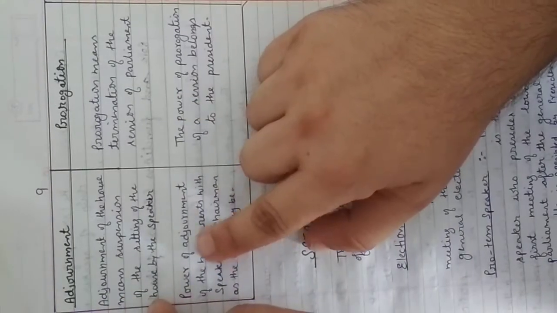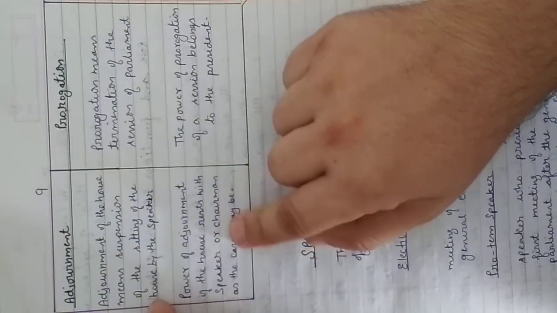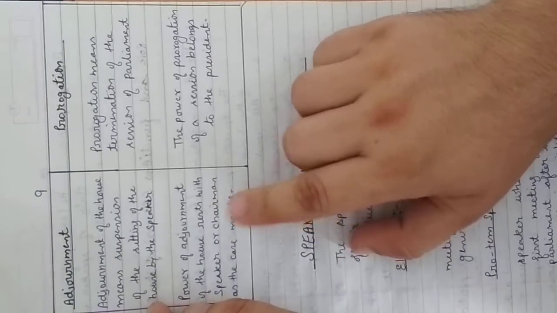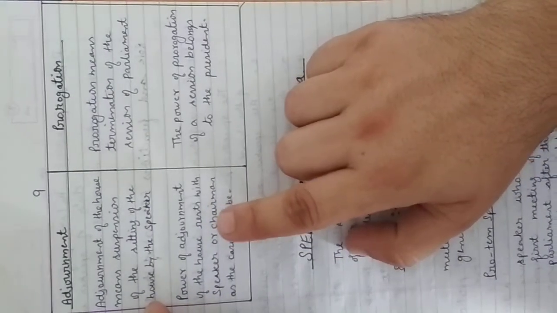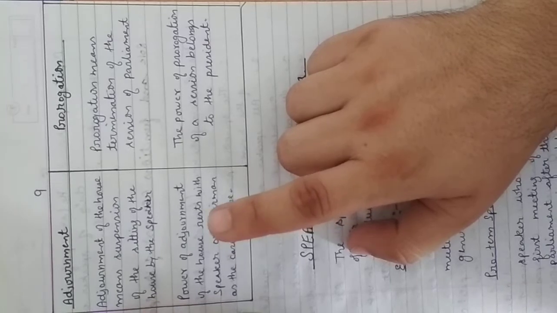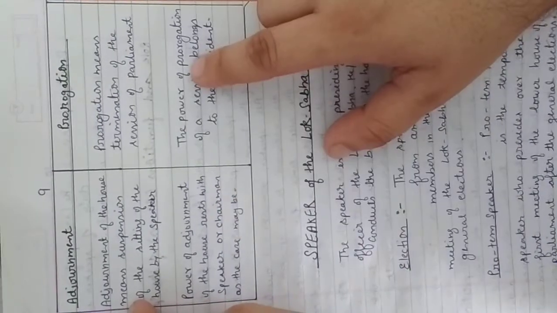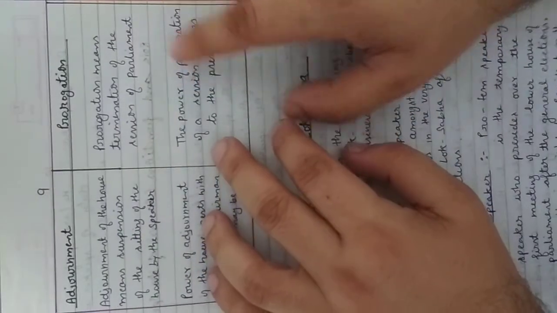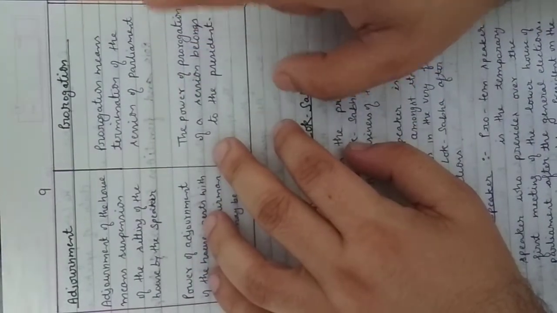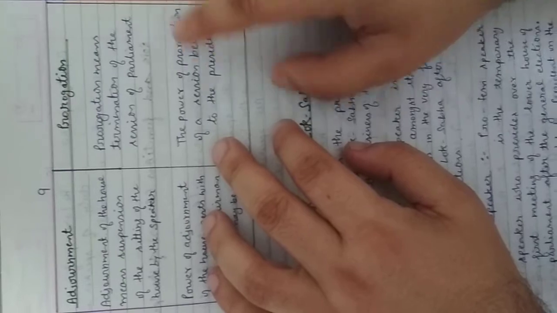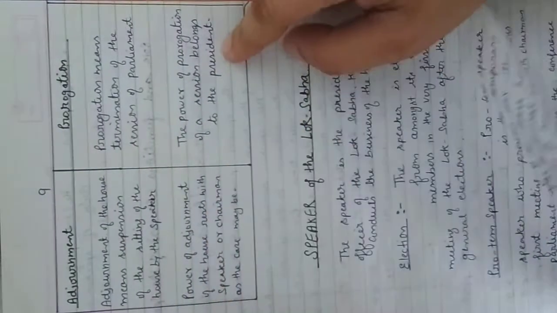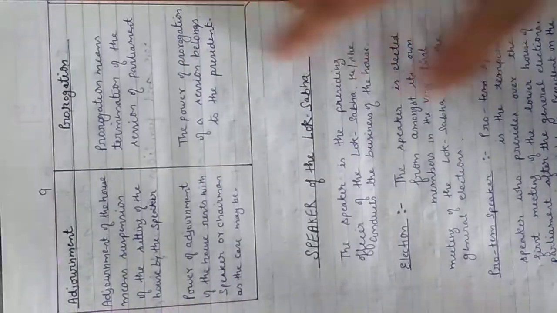The power of adjournment of the house rests with the speaker or chairman, as the case may be. Who is responsible for proroguing the session, bringing a session to an end? That is the president. So these were the things I have discussed with you.